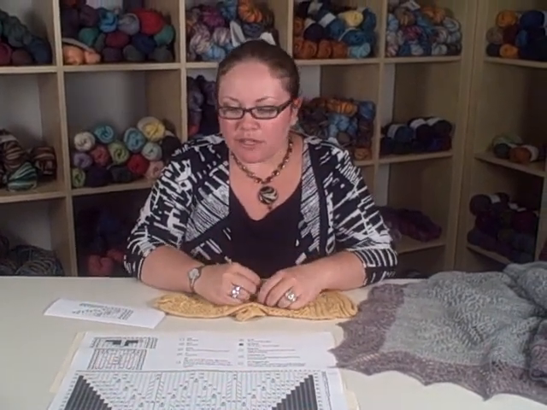Most lace patterns these days come in charted form. Some come in written directions where you get every single line written out. Some come in both. I think both is probably the best of both worlds because that makes it easier to spot mistakes. But charts are kind of, I don't want to say the way of the future, but they're definitely a more representational way of reading a pattern. So what is the deal with a chart exactly?